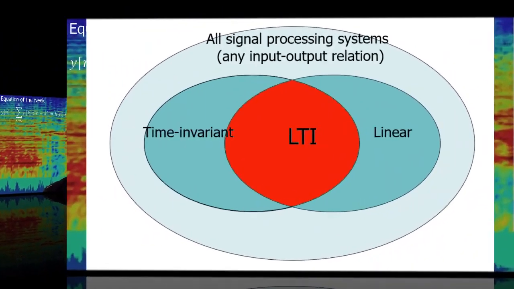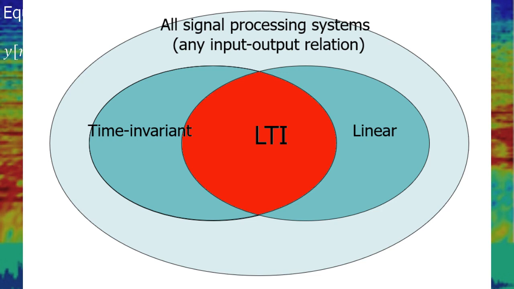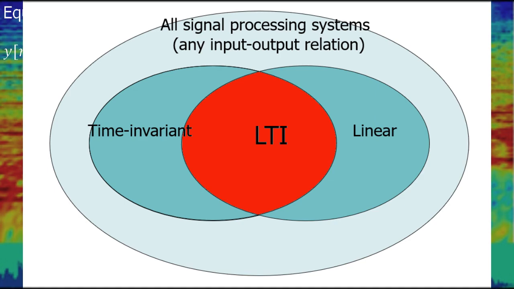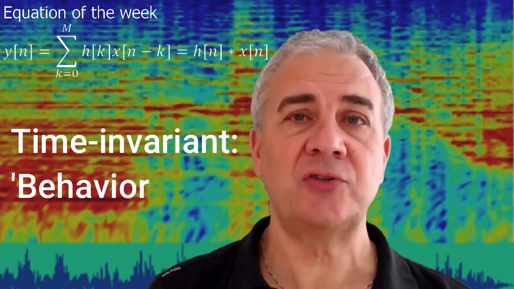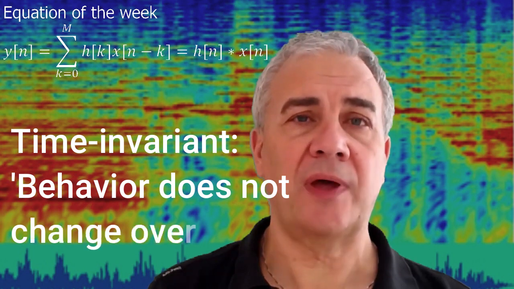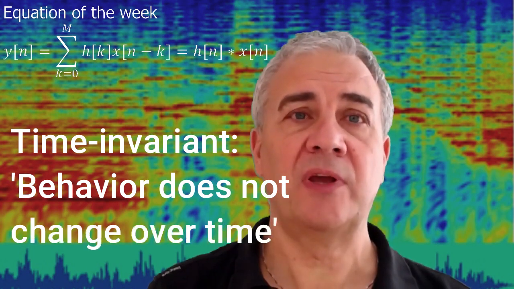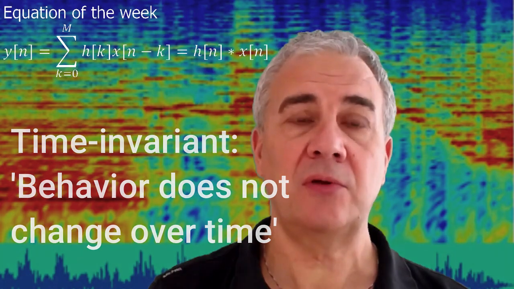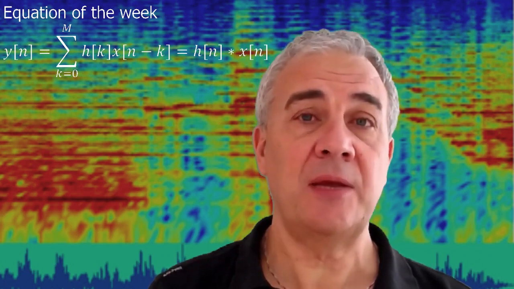Let us start with LTI properties. Some signal processing systems have an input-output relation that is linear. Others are time invariant, and some, for us the most important group, are both linear and time invariant. A system is time invariant if, roughly speaking, its behavior does not change over time. Inputting a signal x[n] at a certain time instance will give exactly the same response, the output signal, as if you would wait for a certain amount of time and then input x[n]. The response y[n] obtained is the same in both cases, but with a time shift.